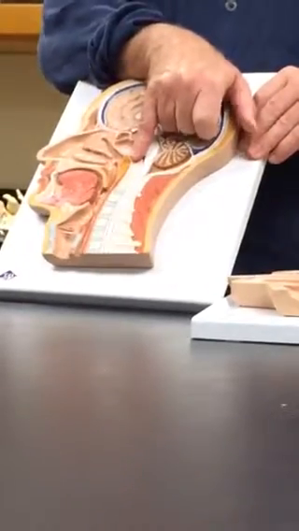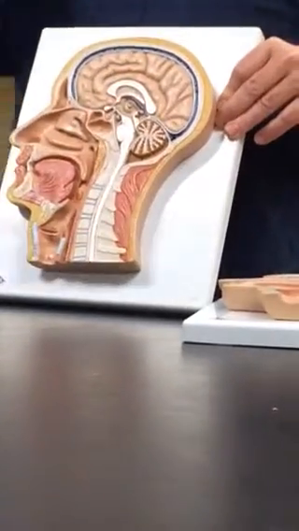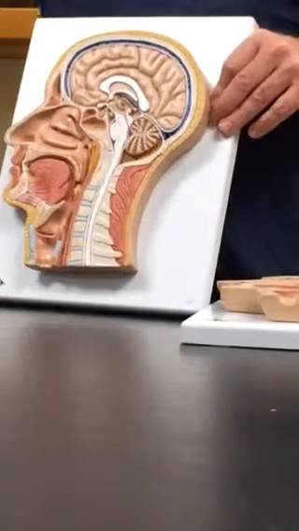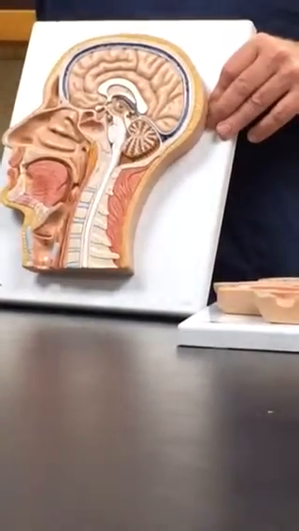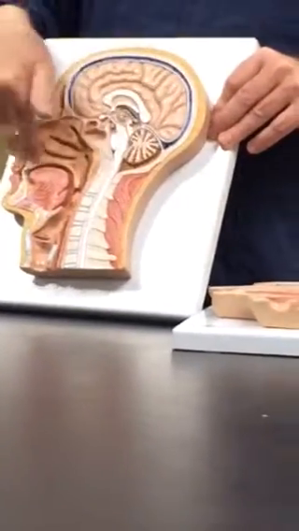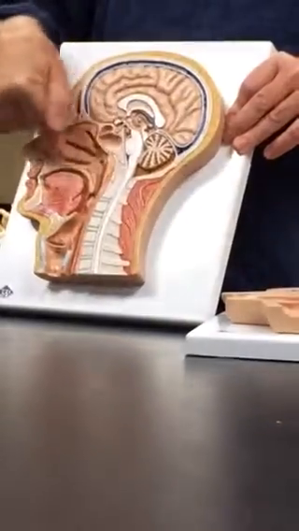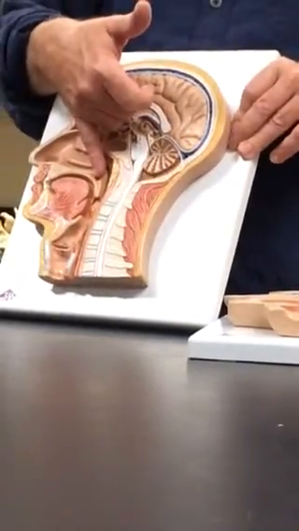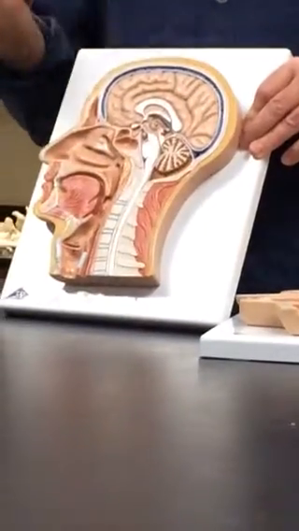Do y'all remember that if you press the tip of your tongue against the roof of your mouth, you're pressing it against the palate, like the hard palate? And this tonsil right here, associated with the roof of the mouth or the hard palate, is the palatine tonsil. So that's pretty easy. And then lingual means tongue.